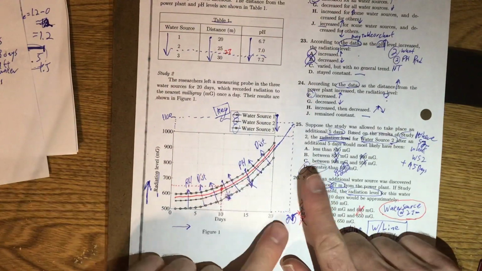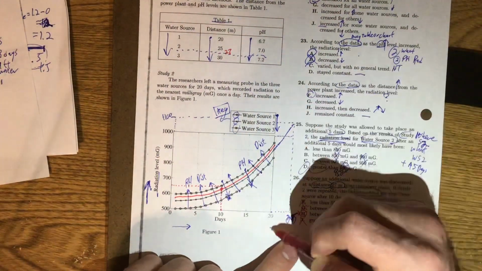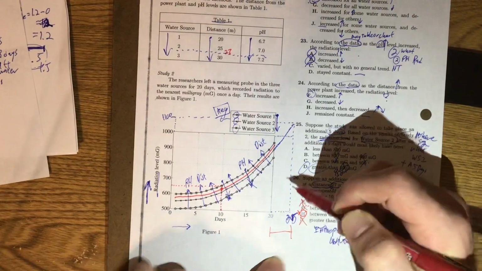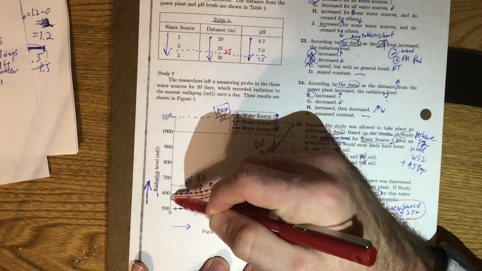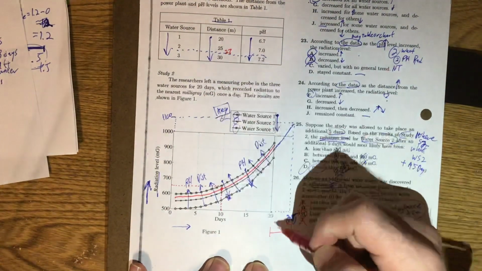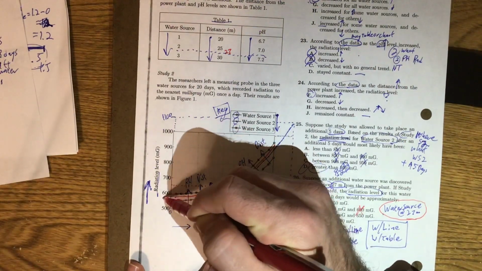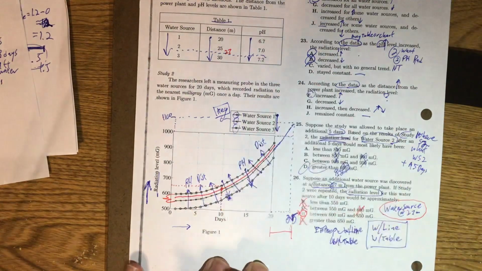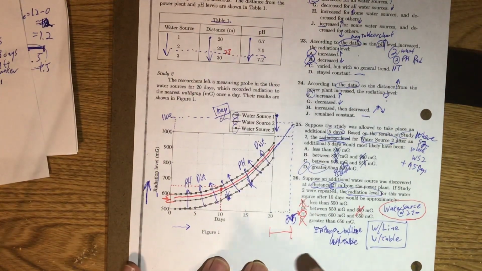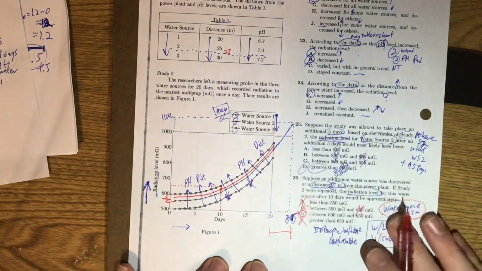All right, so what we learned from this is that they can ask us to add more data here, and they can also ask us to add more data in between the lines, right here. That's what's really important about this passage.